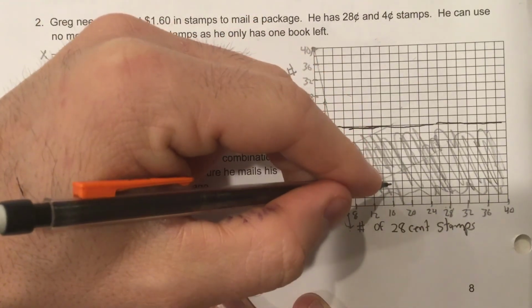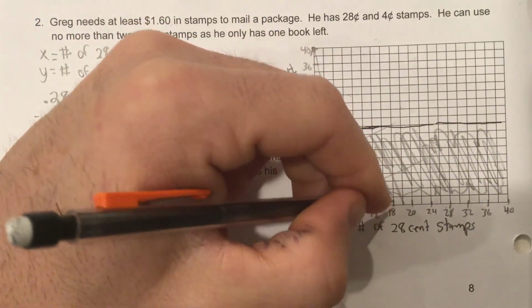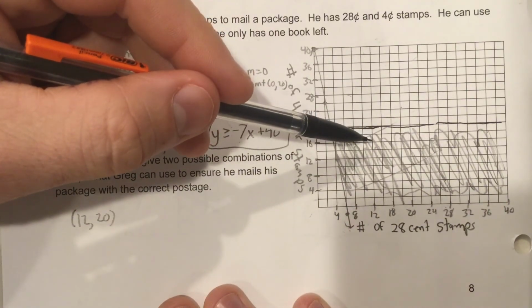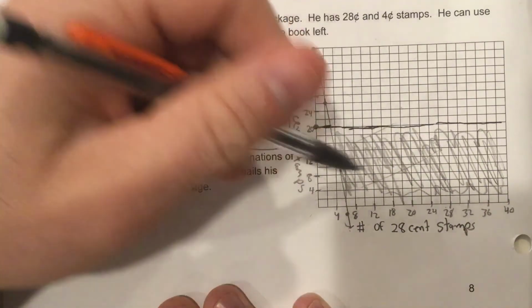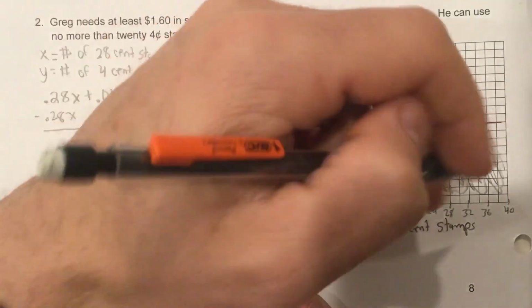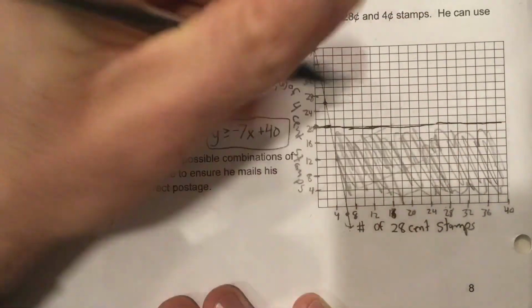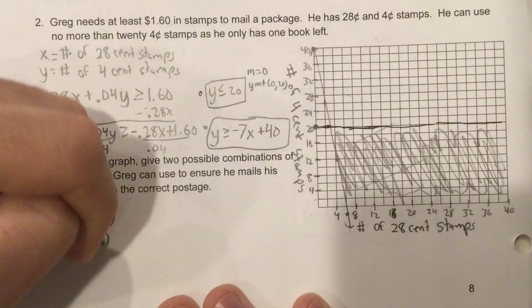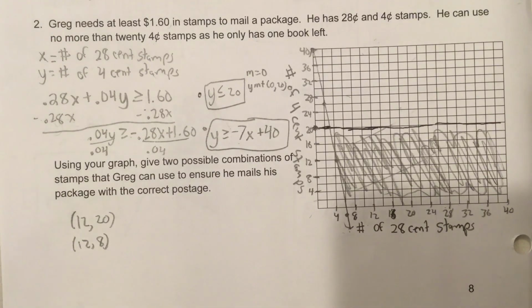And I can use anything right here as well. That's a 16. Anything in there. So (12, 8). Okay. All right, that's systems of inequalities. Word problems. Everyone's favorite.